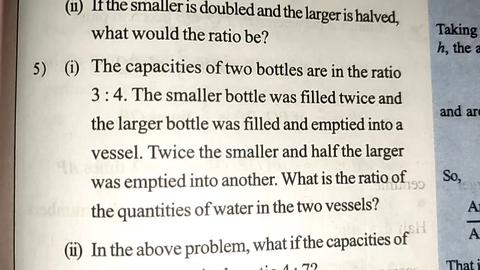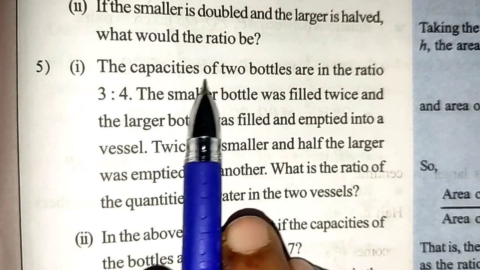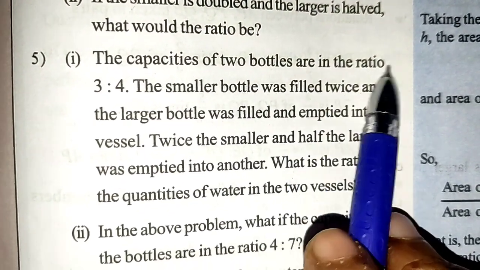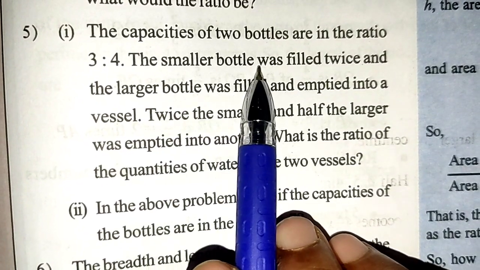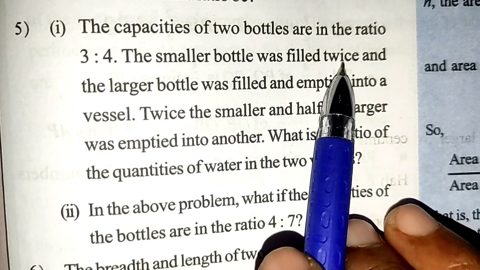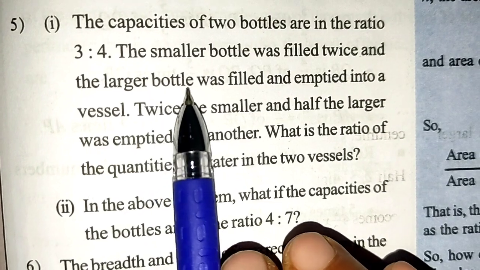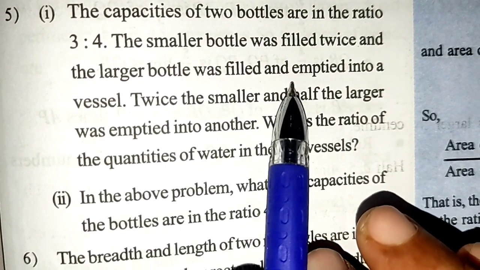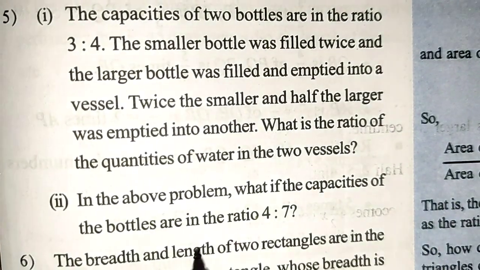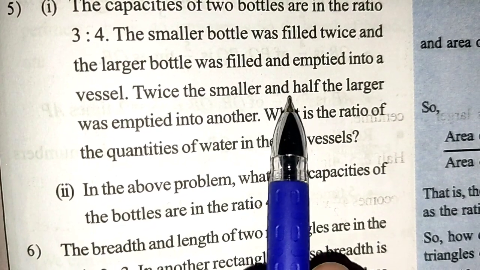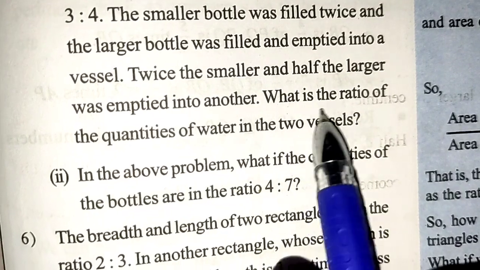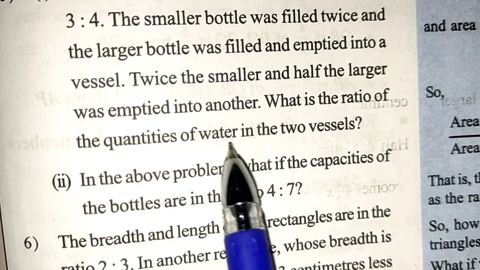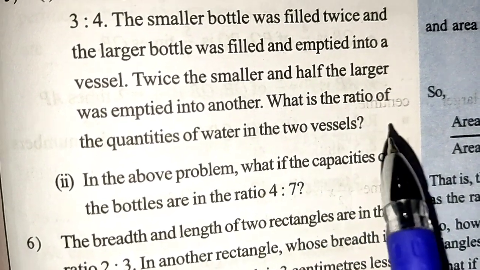Now the fifth one. The capacities of two bottles are in the ratio 3:4. Then the smaller bottle was filled twice and the larger bottle was filled and emptied into a vessel. Twice the smaller and half the larger was emptied into the other. What is the ratio of the quantities of water in the two vessels?